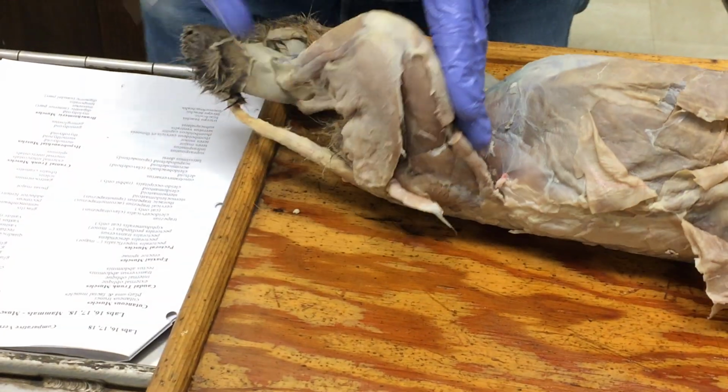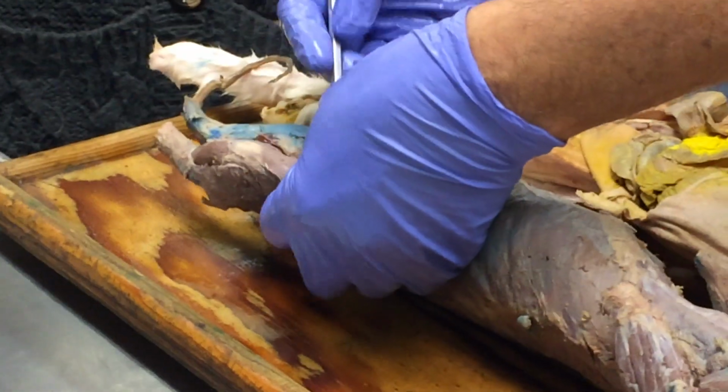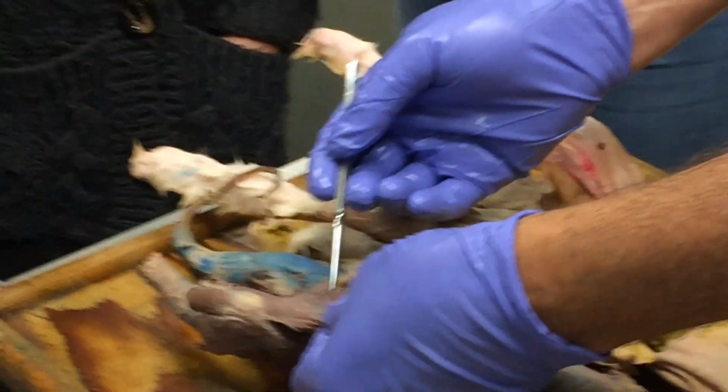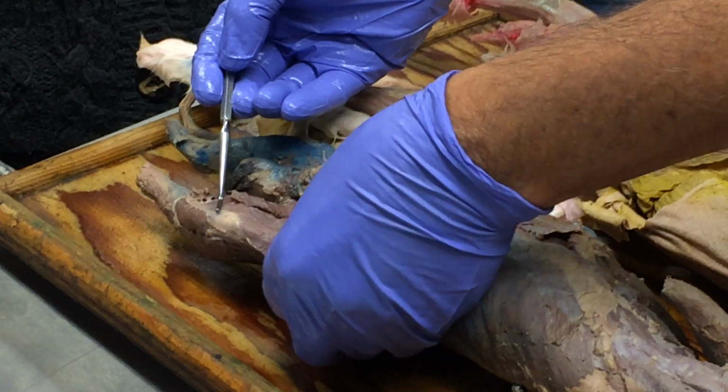Okay. And in the mink, it's doing exactly the same thing. Here's the sartorius in the mink. It's been cut, but there it is crossing sort of the front and medial side of the thigh.